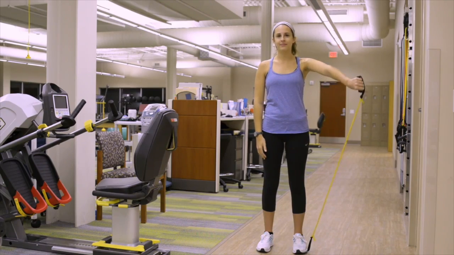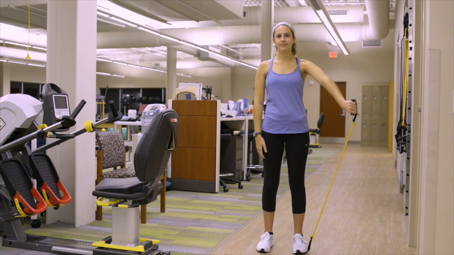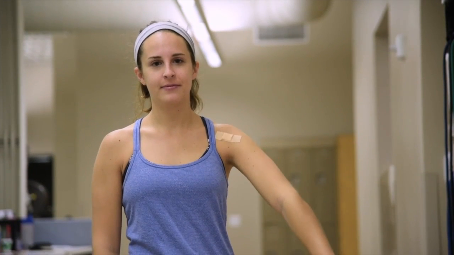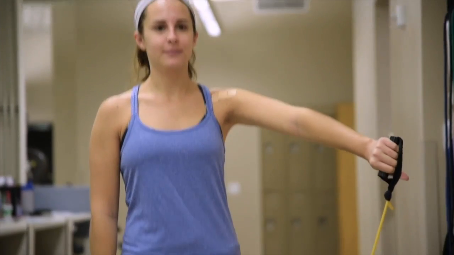For this, we can use resistance bands or even free weights. Just make sure that we don't use too heavy weights as to aggravate the patient's condition and bring back the adhesive capsulitis. And that is the last thing we want for our patients.